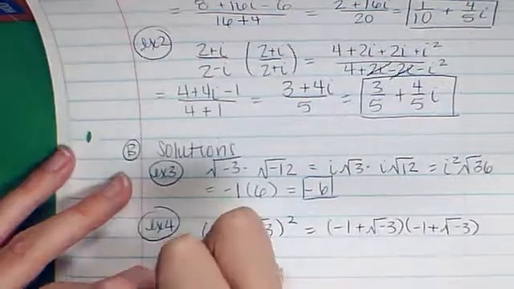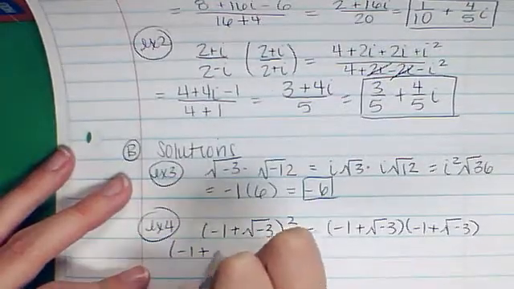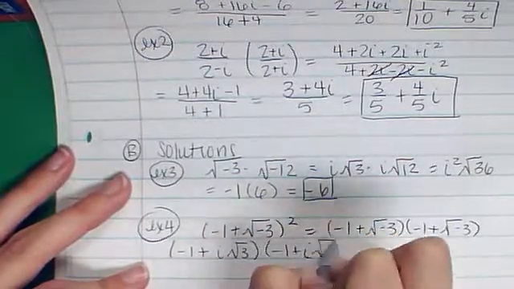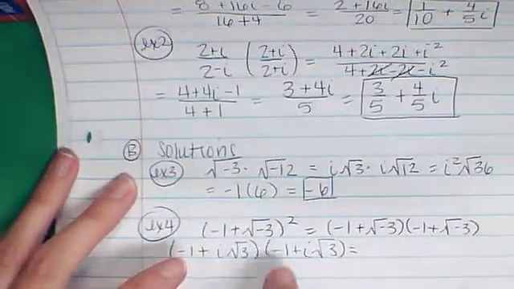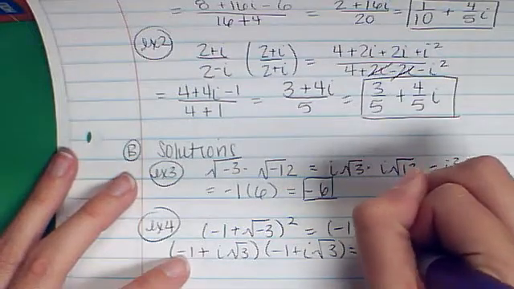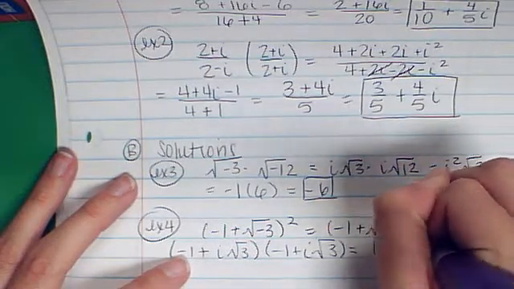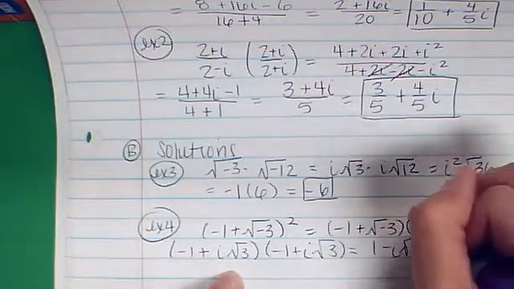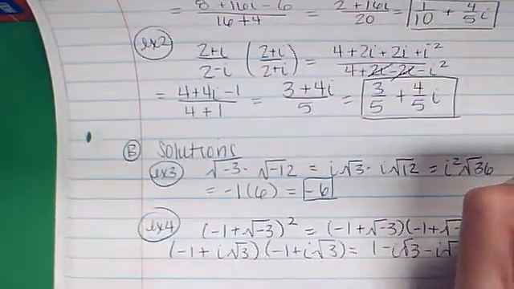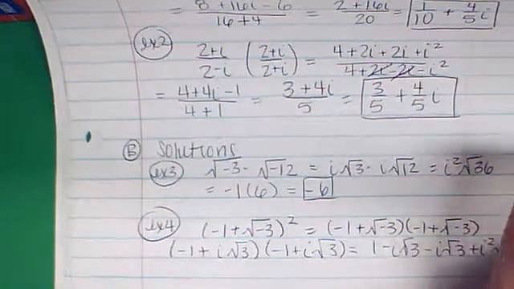Again, we need to take the negative out of the square root first. So I've got i square root of 3 on both of those. And then I can FOIL that out. Negative 1 and negative 1 make 1. Negative 1 and square root of 3 is negative i square root of 3. i square root of 3 and negative 1 is negative i square root of 3. And i square root of 3 times i square root of 3 is positive i squared square root of 9.